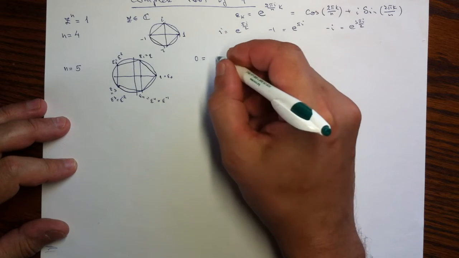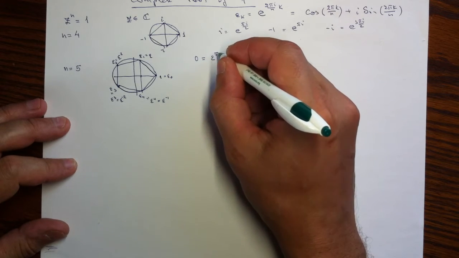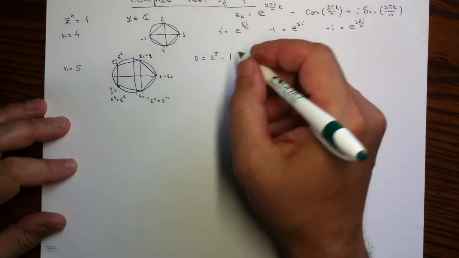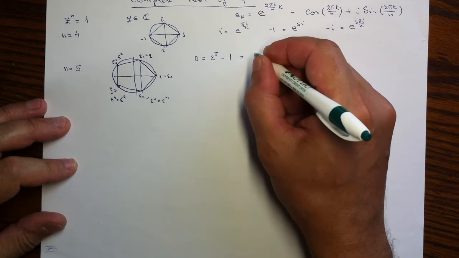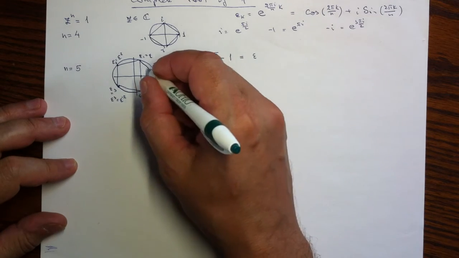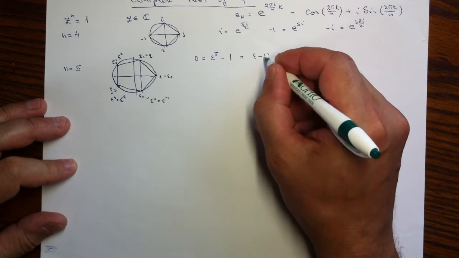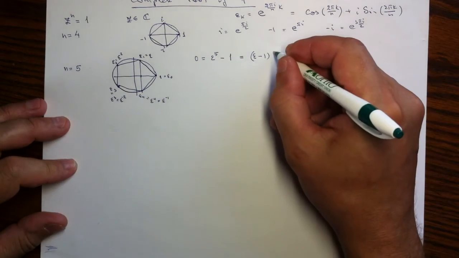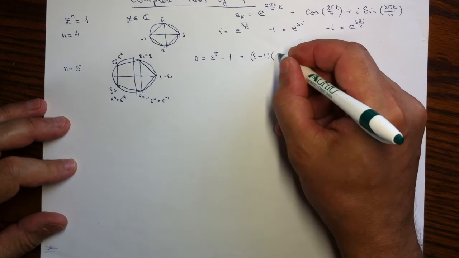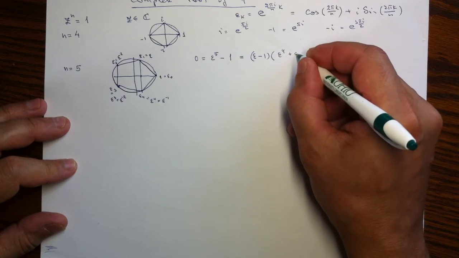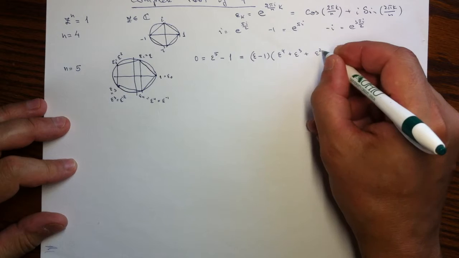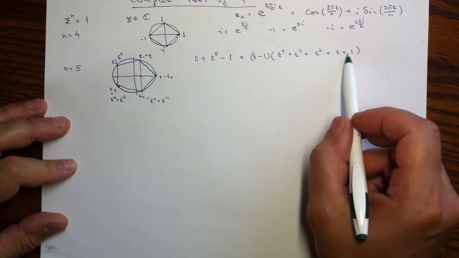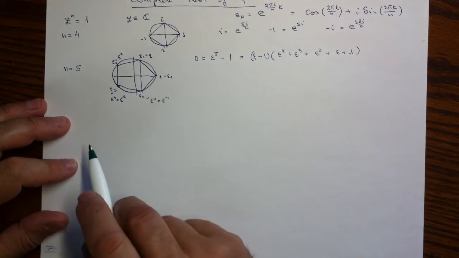What do we know about epsilon? Well, it is a solution by design of this equation, something to the 5th power minus 1 equals 0. But we know that epsilon itself is not 1, so we can, looking at the geometric series factorization of this difference into the product as follows, be sure that since epsilon is not 1, this combination of powers of epsilon is 0.